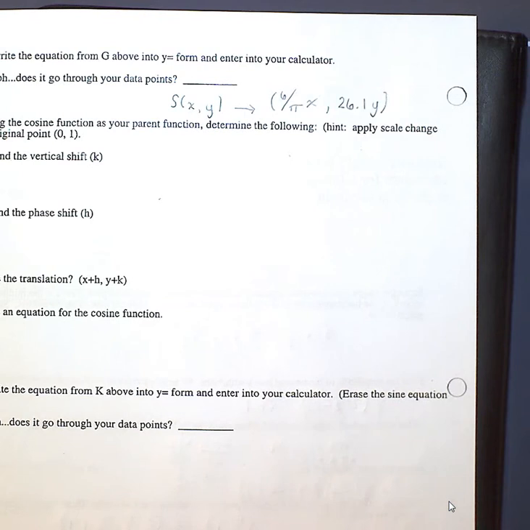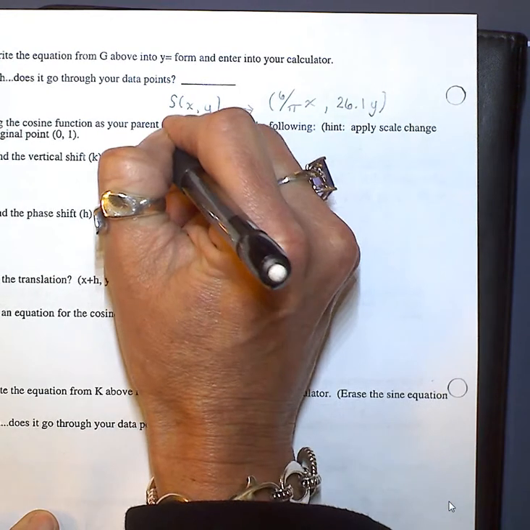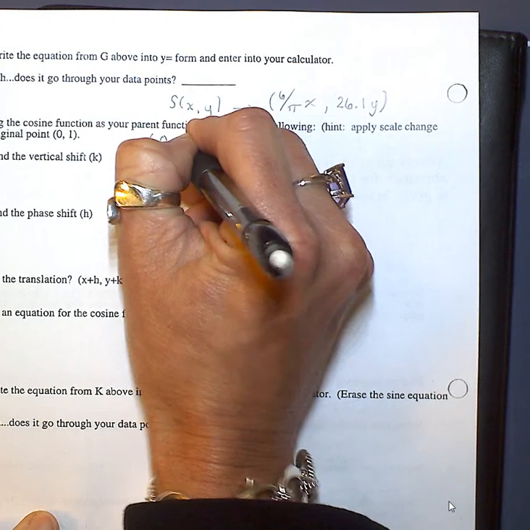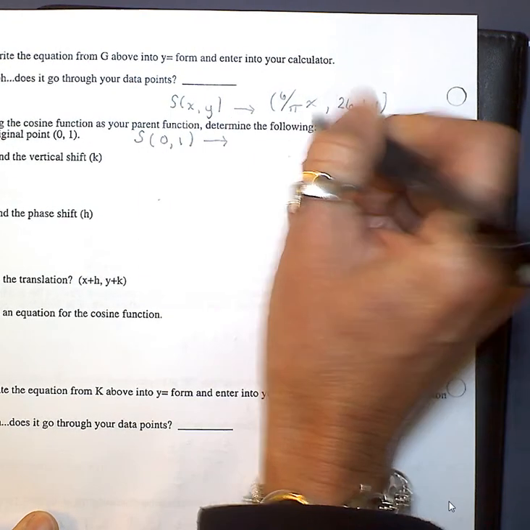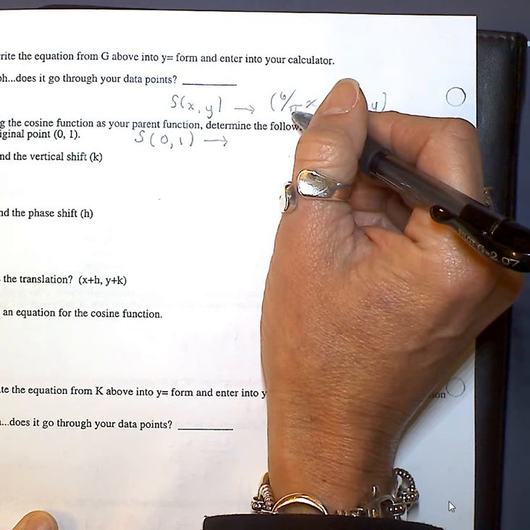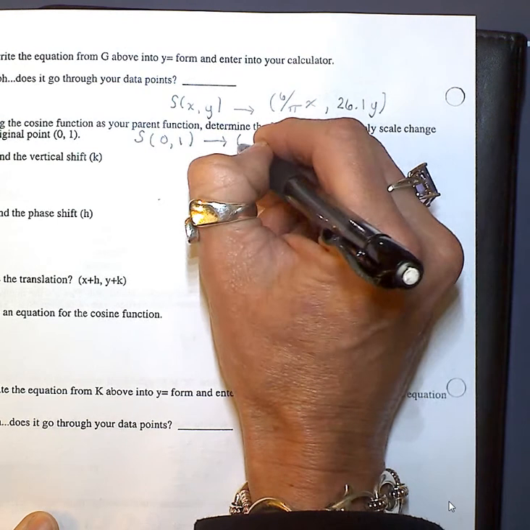So we've got to think, do you want to use the bump again? Where is there a bump on the cosine function? (0, 1), right? We see that first bump right on the y-axis. So I've got the point (0, 1), and I'm going to perform my scale change. 0 times 6 over pi will be what? 0.